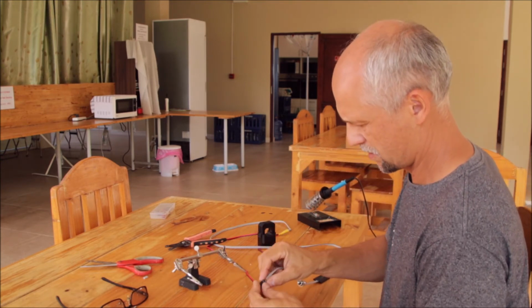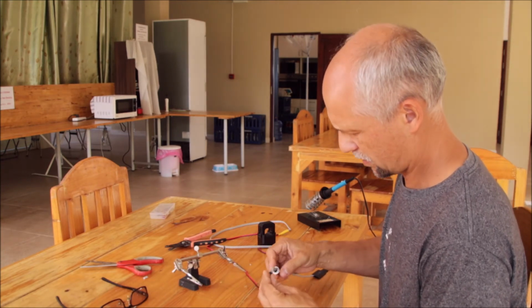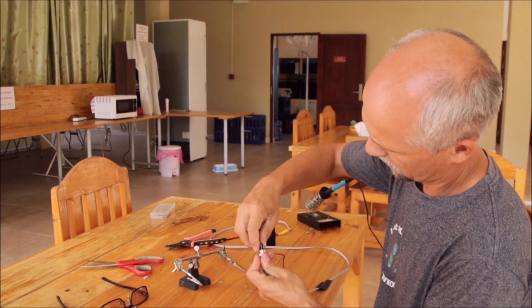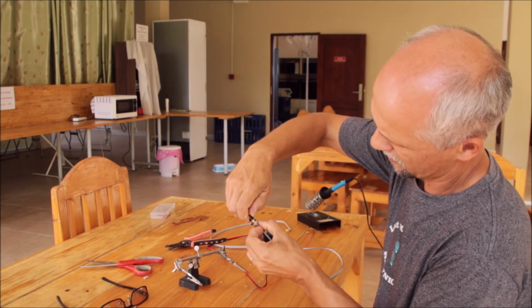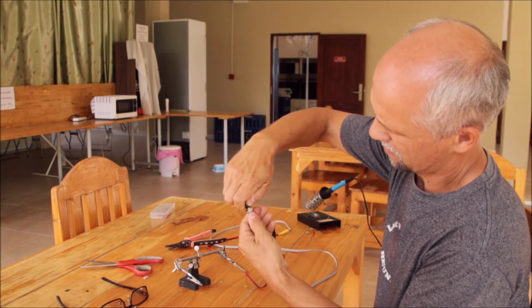Then the connector casing, screw it together. Okay.